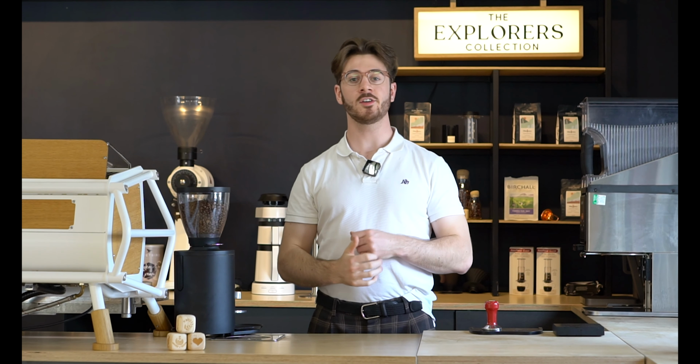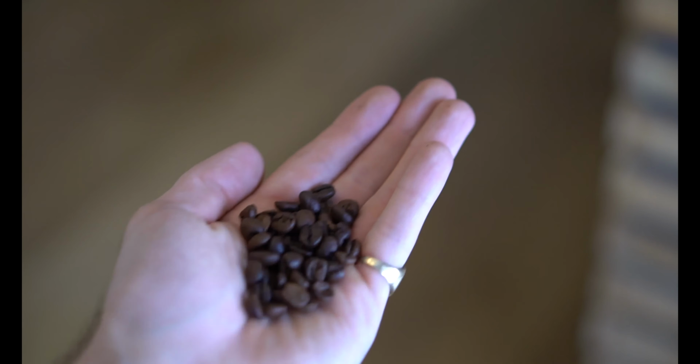So on the other end of the scale, you've got dark roast coffees, and these have a lot of bitter compounds that you might not want to extract into your final cup.